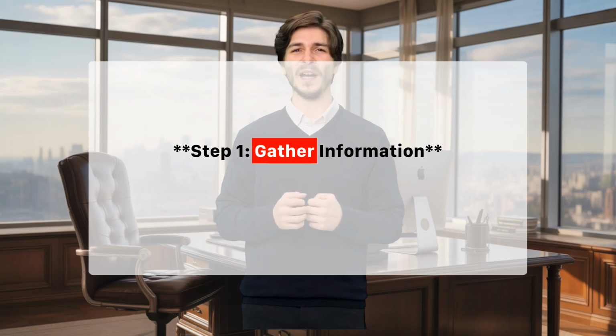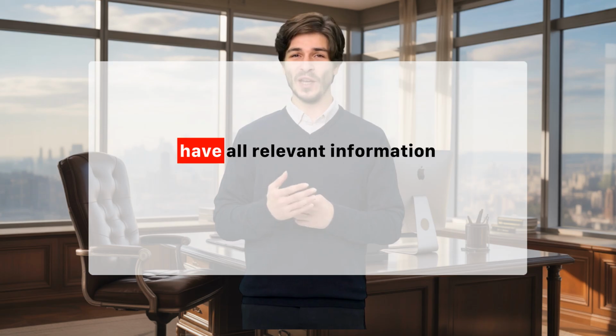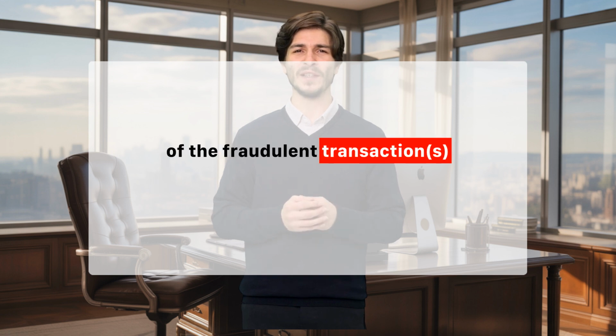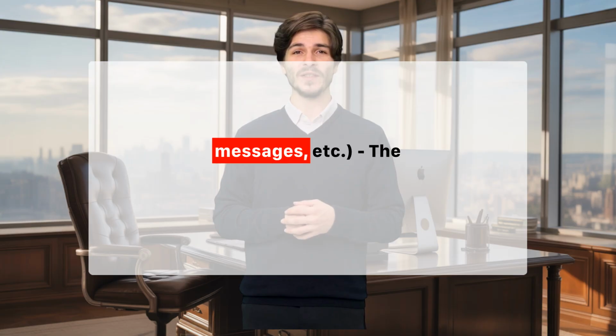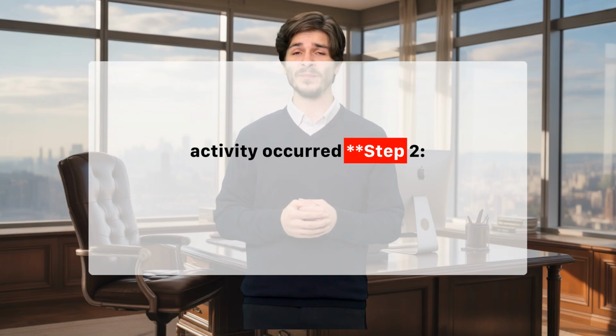Step 1. Gather information. Before you contact Wells Fargo, make sure you have all relevant information at hand. This includes your account number, details of the fraudulent transaction, any correspondence related to the fraud, emails, messages, etc., the date when the suspicious activity occurred.